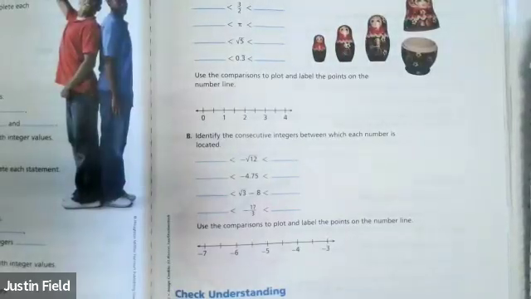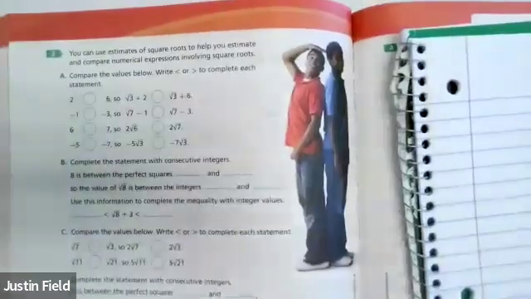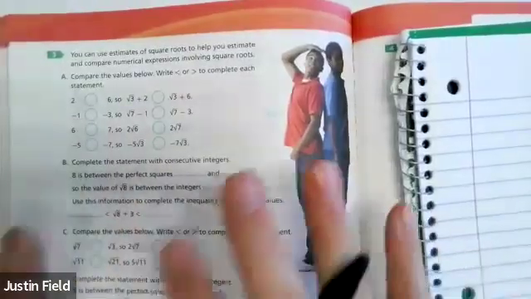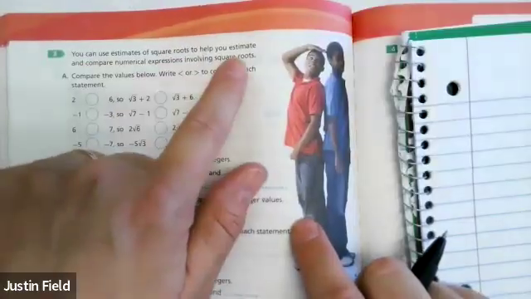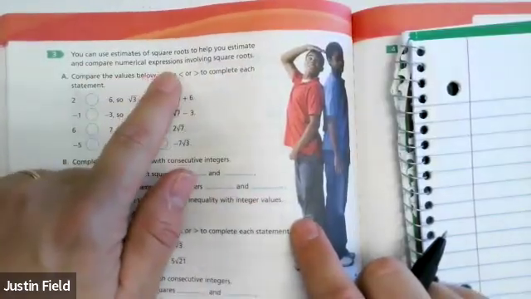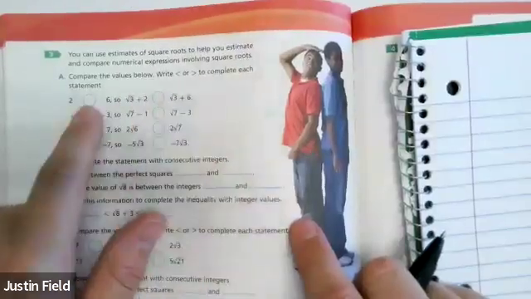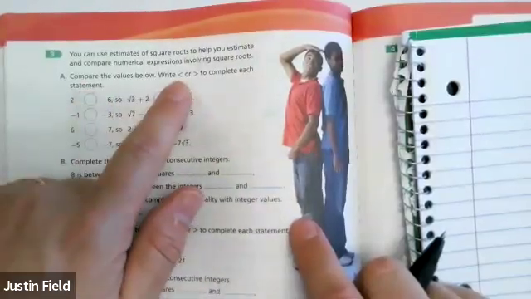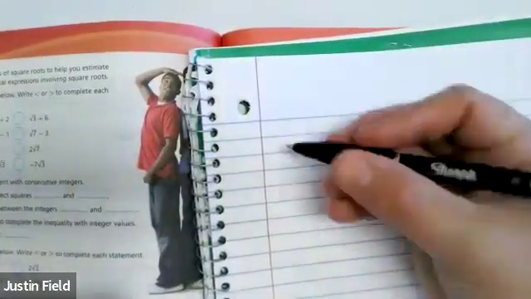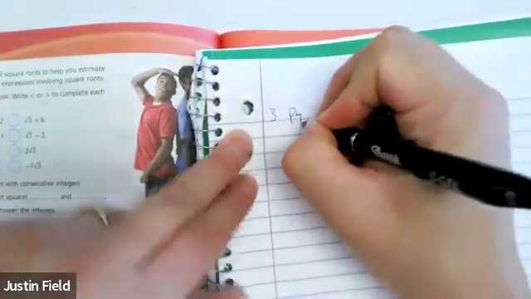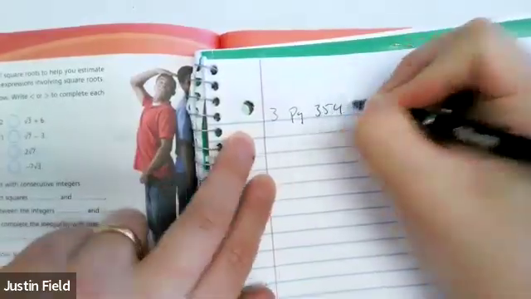Okay, so let's do 3A and then we'll call it a day. You can use estimates of square roots to help you estimate and compare numerical expressions involving square roots. Compare the values below. Write less than or greater than to complete each statement. All right, let's write our statements in. So this is number 3 on page 354.